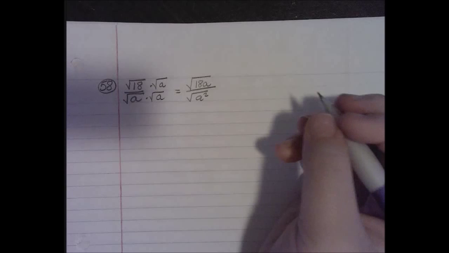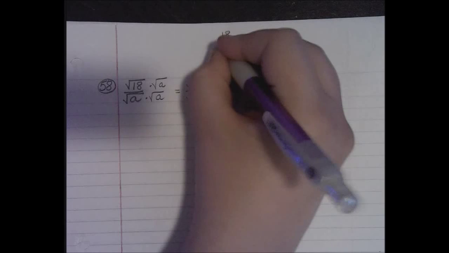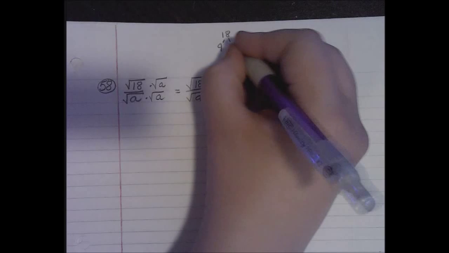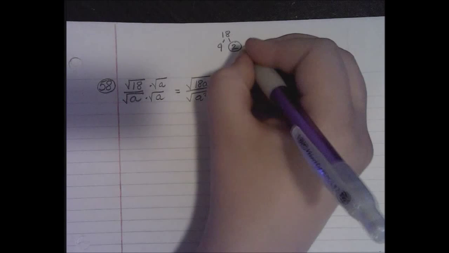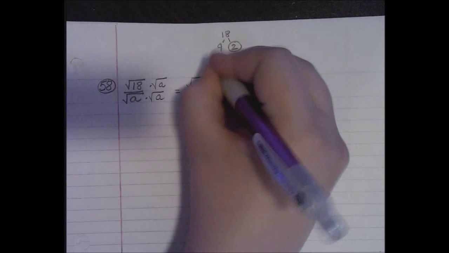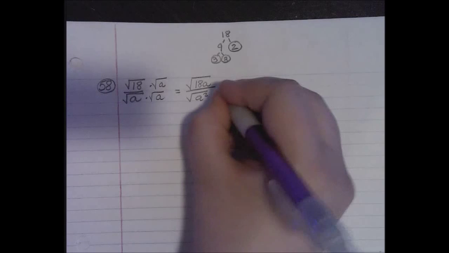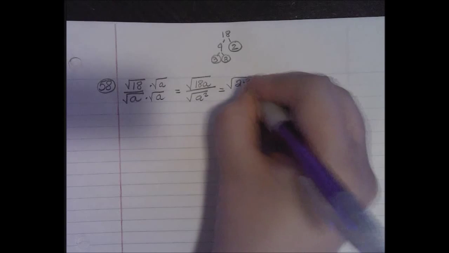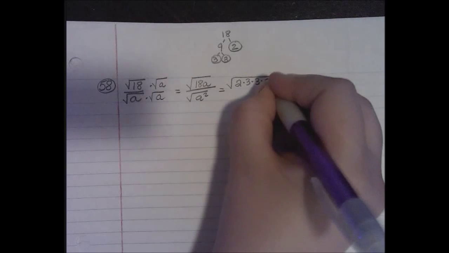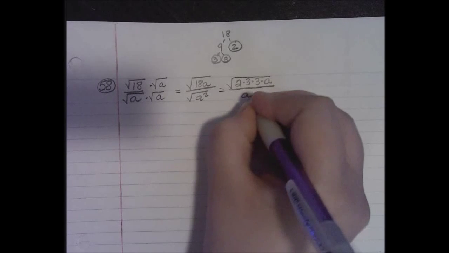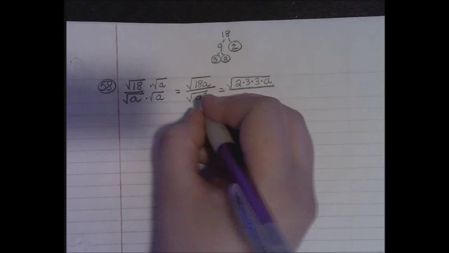And then 18, we can break that up to be 9 times 2. Remember, this is our prime factorization tree. So whenever we have a prime number, we're going to go ahead and circle those numbers. And then 9 breaks down to be 3 times 3. So we then have the square root of 2 times 3 times 3, and then we have that a there, over a, because a times a is a squared.